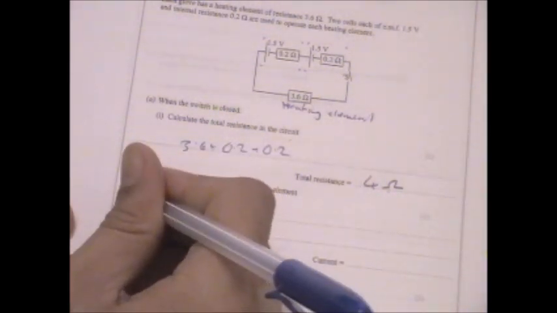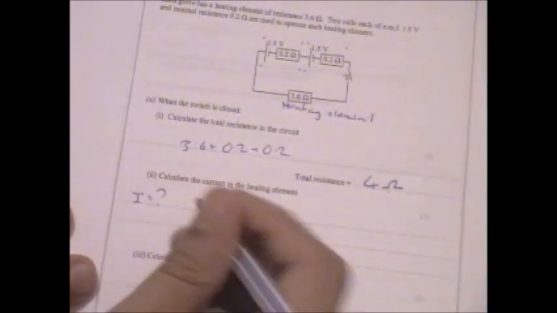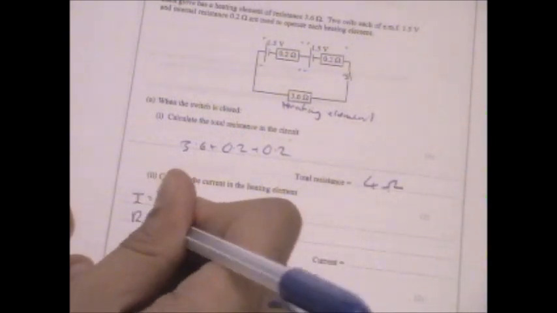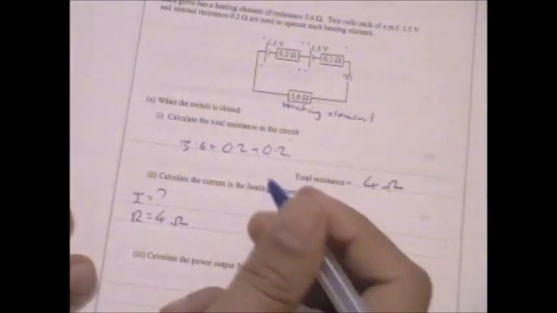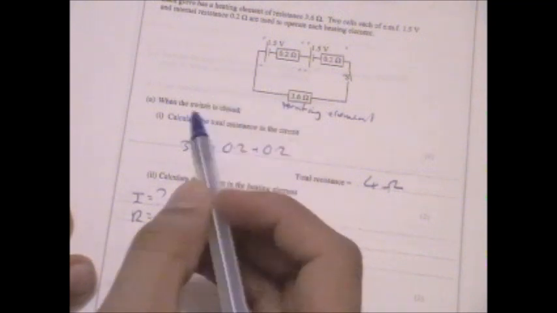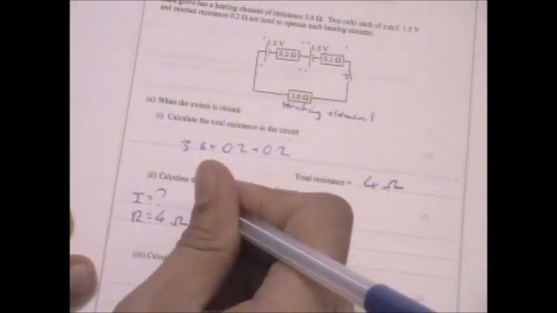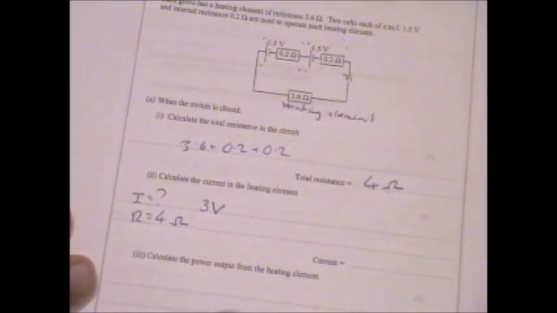Okay, so we want I, that's what they're after. We have R from above of 4 ohms. We have the total voltage, which is 3 volts.